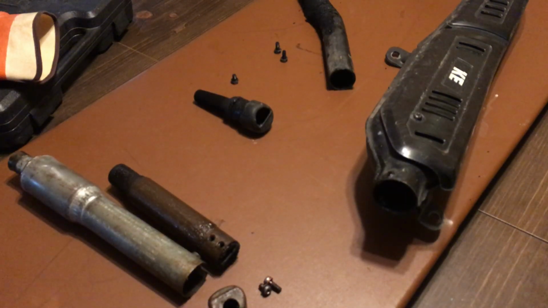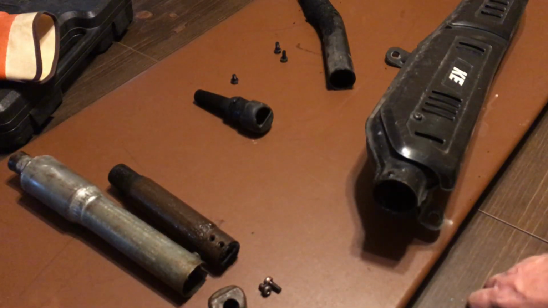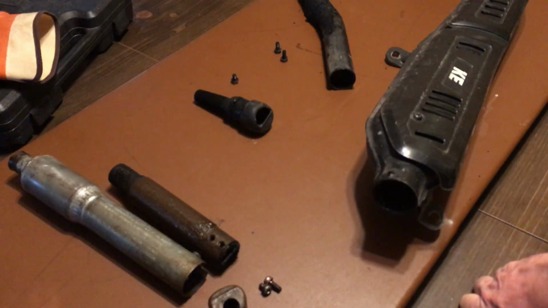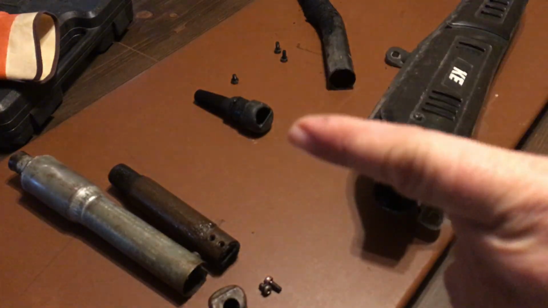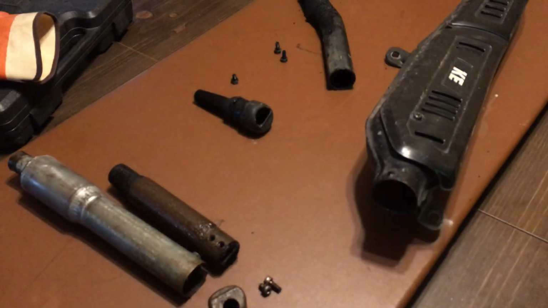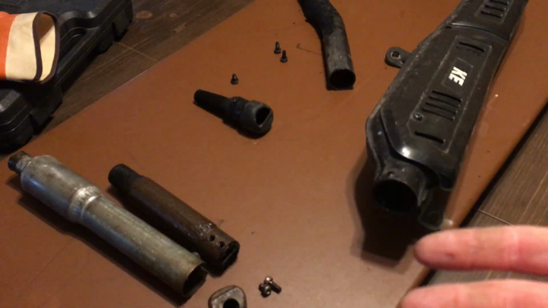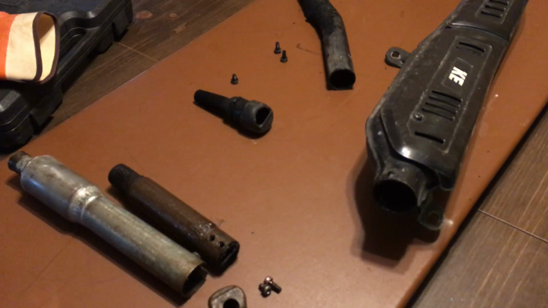You follow me? So what you need to find is an oil that is designed for oil injection engines, because it's different. You need to find an oil that is for air-cooled engines, because air-cooled engines run hotter than liquid-cooled. And a liquid-cooled engine produces more power than an air-cooled. So they're different oil grades, okay?